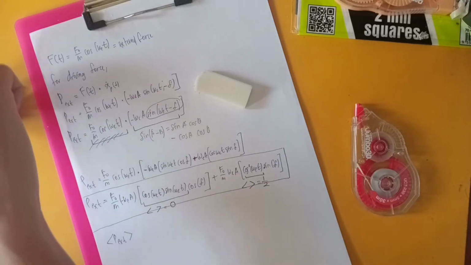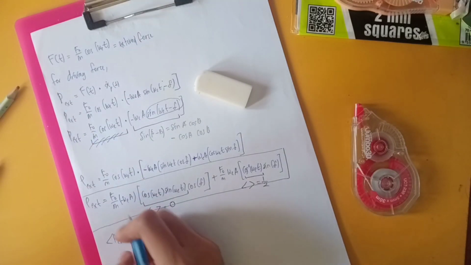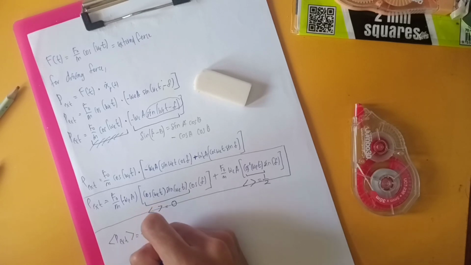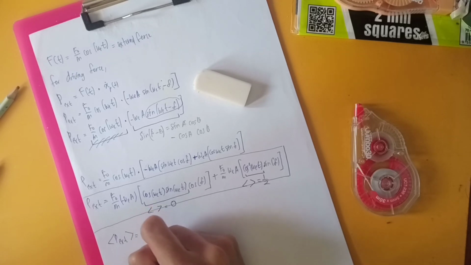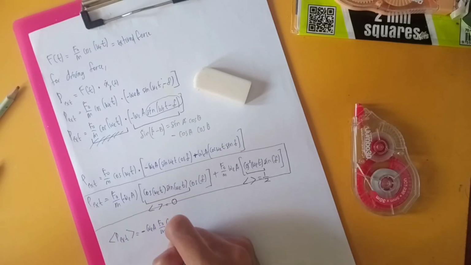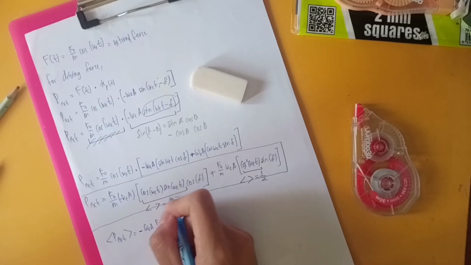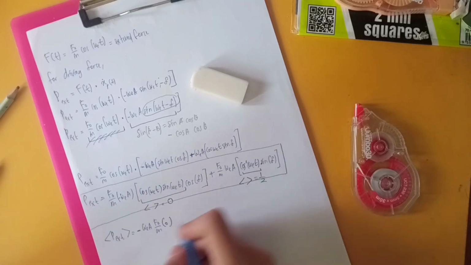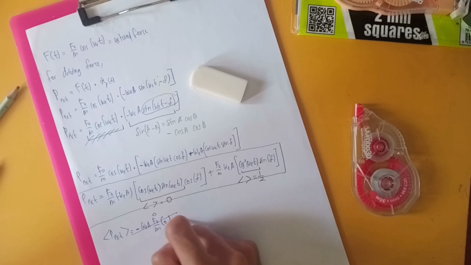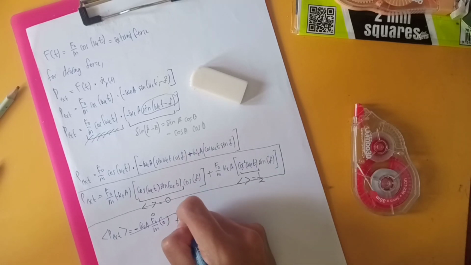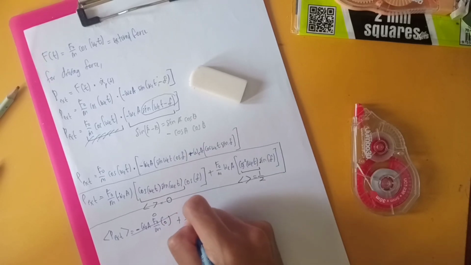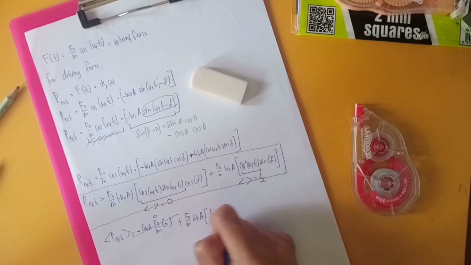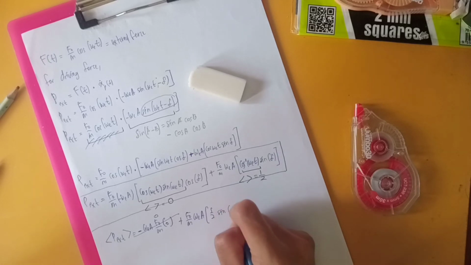So let's find the power external here. So negative omega_e A F naught over m, and here we multiply with 0. 0 times cos delta is equal to 0, so times 0 equals 0 here. Okay, and then plus F naught over m omega_e A times 1 over 2 sine delta.